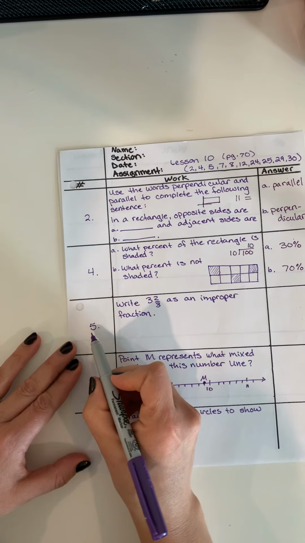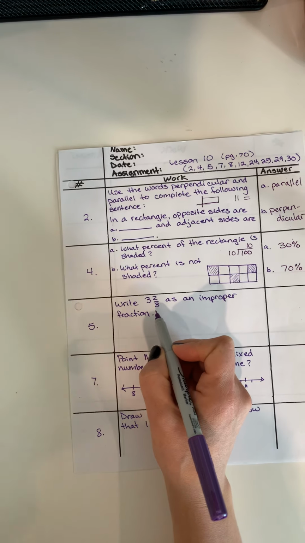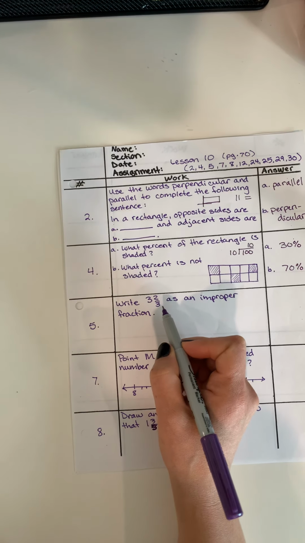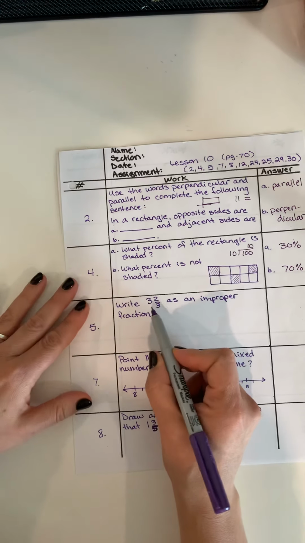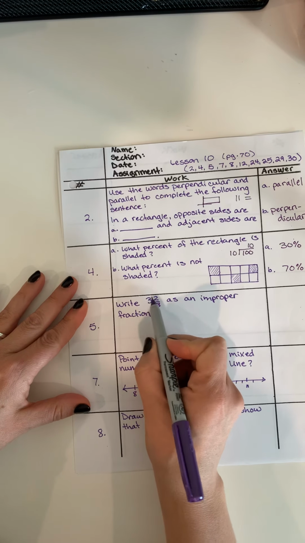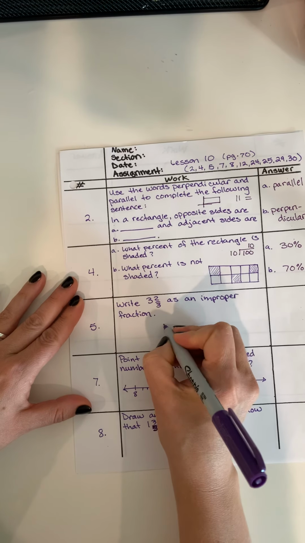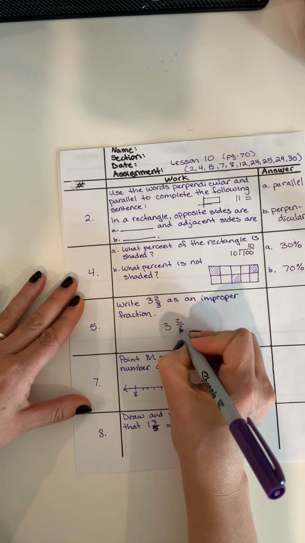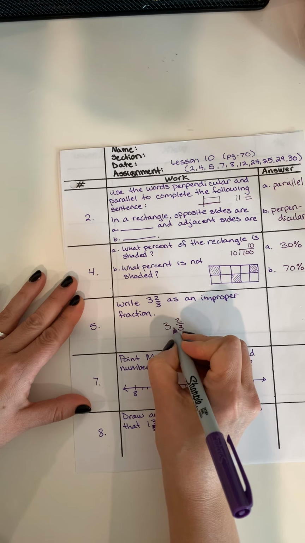Right, question number 5. Write 3 2/3 as an improper fraction. When we do improper fractions from a mixed number, this is a mixed number, it has a whole number and a fraction together. You're going to take your bottom number and multiply it times your whole number right here.